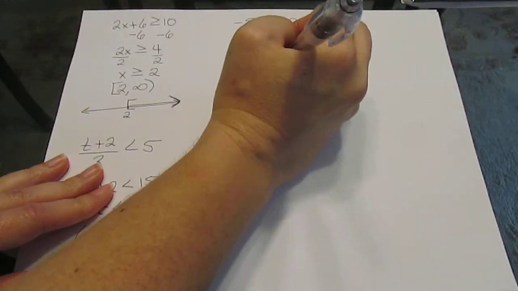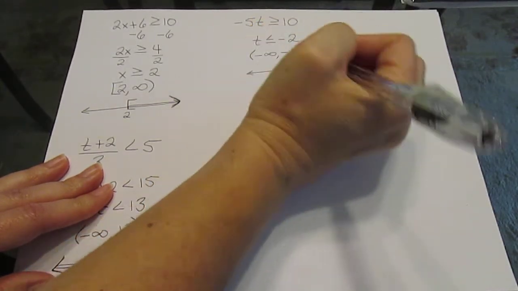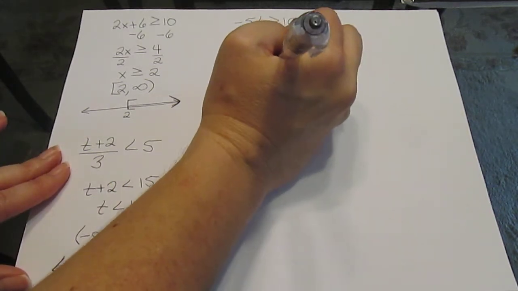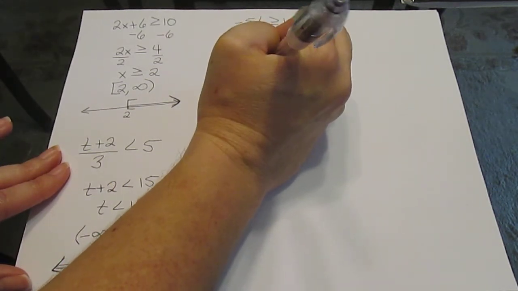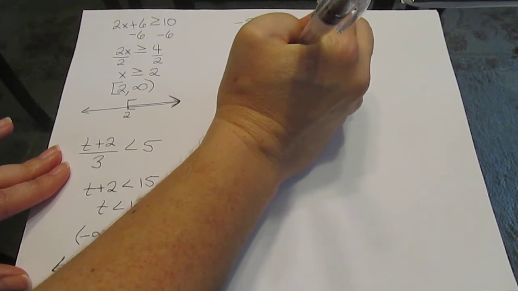And then we'll go ahead and graph it. So we've got negative 2 on here. We want to shade everything to the left. And we've got a bracket on negative 2.